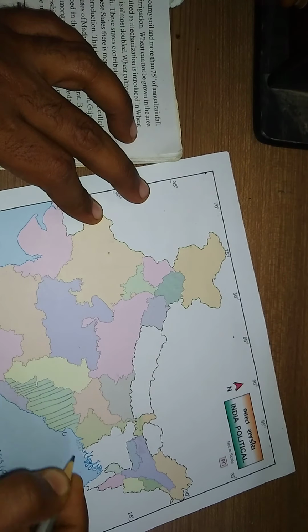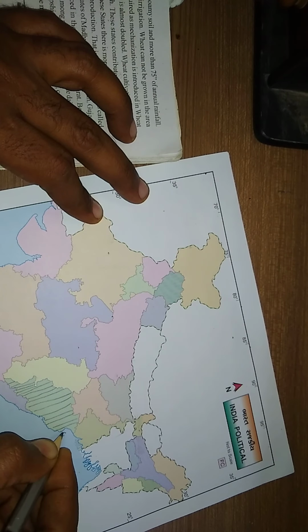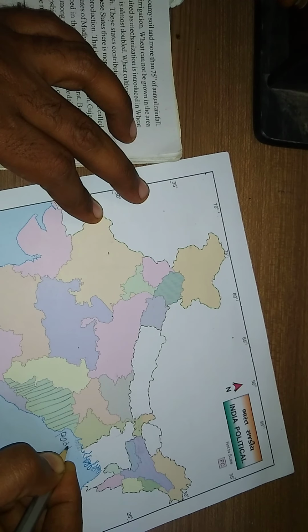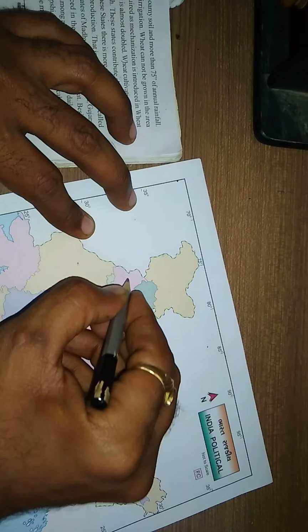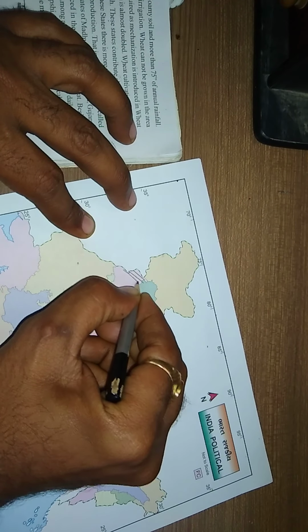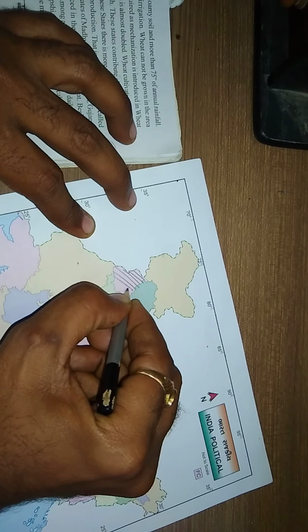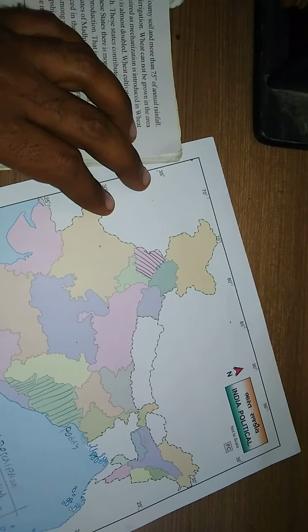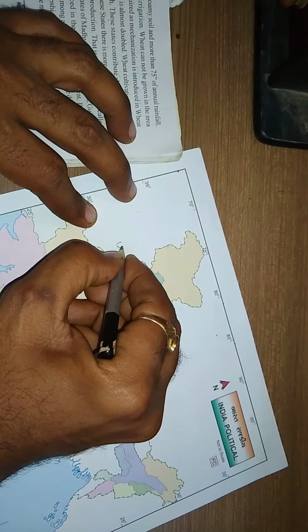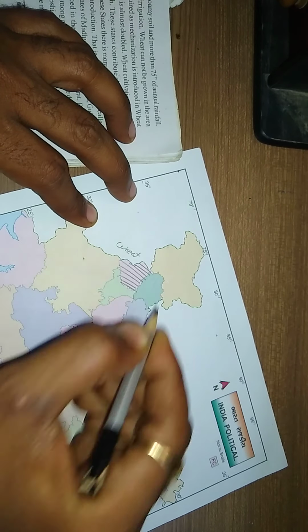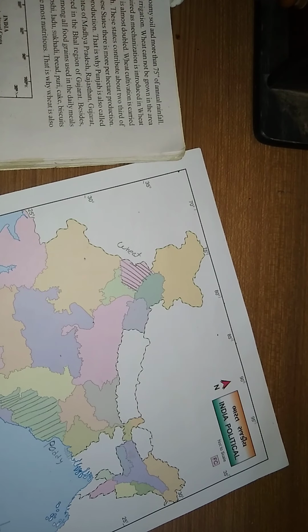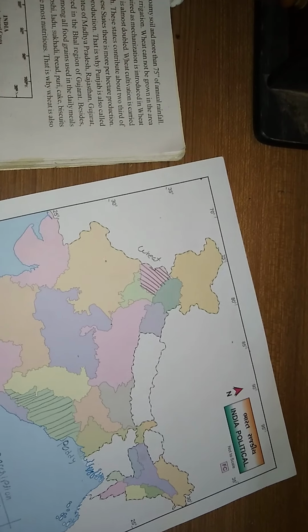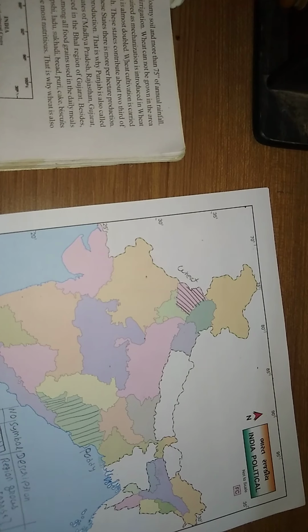Here you can write paddy. Here you can write wheat. Okay. You can point out some part of Maharashtra also. Okay, I just go for one example each. Okay. I think I already told you.